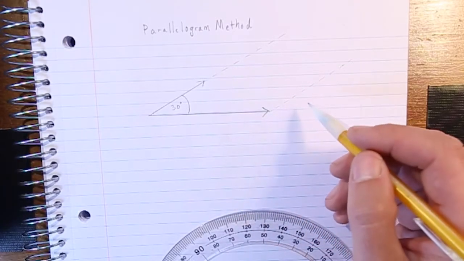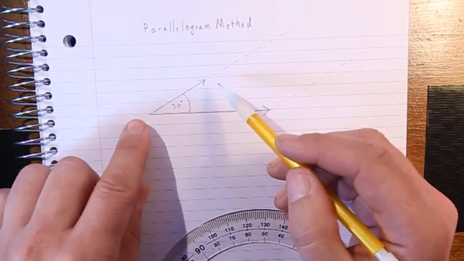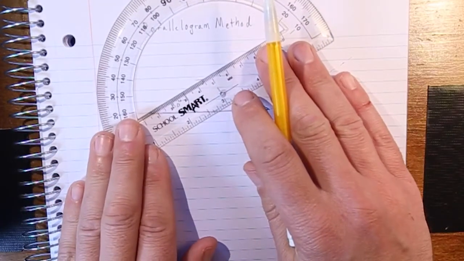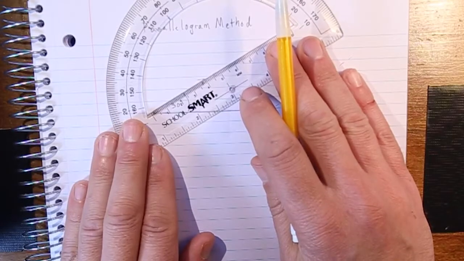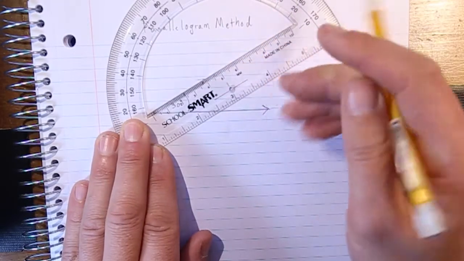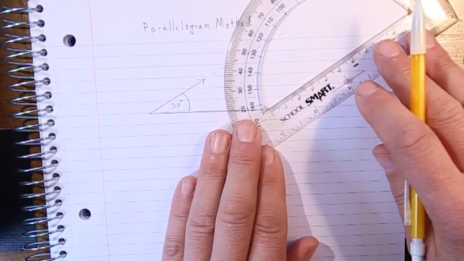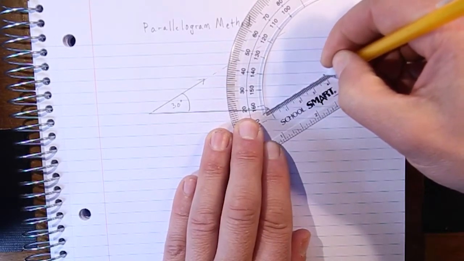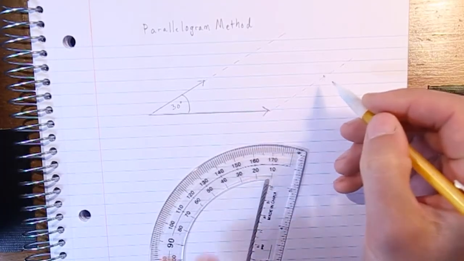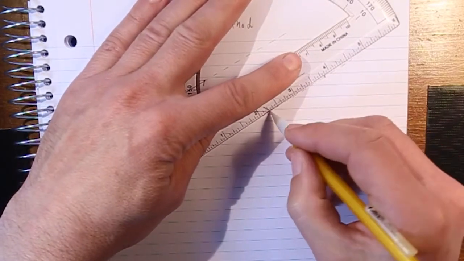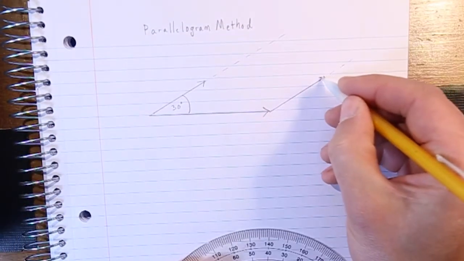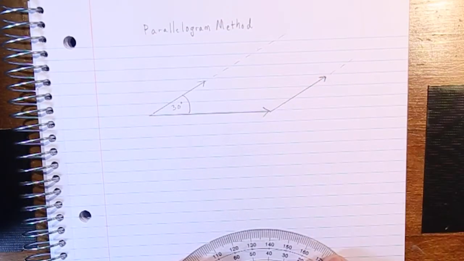But I can't draw the vector yet because the vector has to have the same magnitude. It has to have the same length. So we look at the length of this vector, and it's 4 centimeters. So I'm going to come over here and draw that at 4 centimeters. And I'm only putting that dot in there so that I know the magnitude of that vector. And that's going to be that right there.